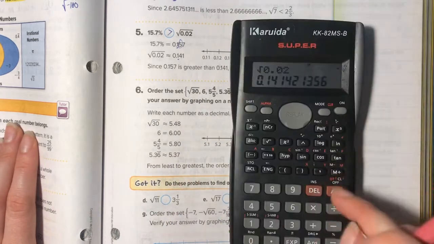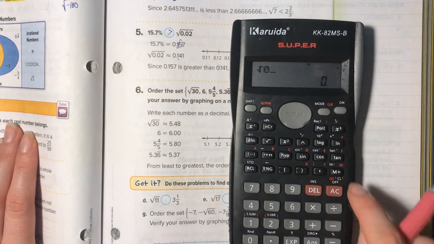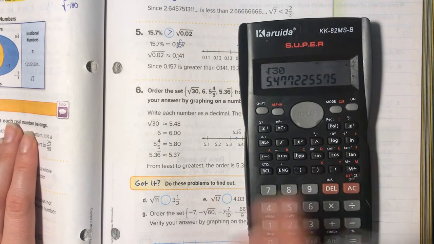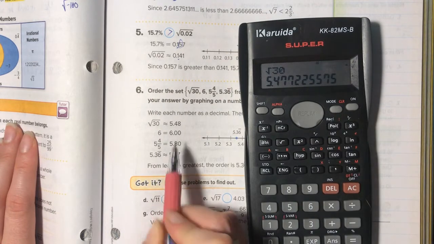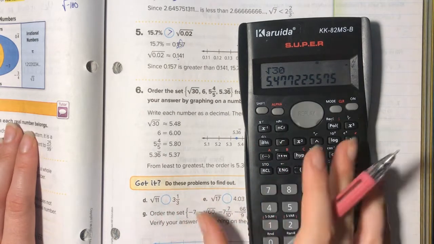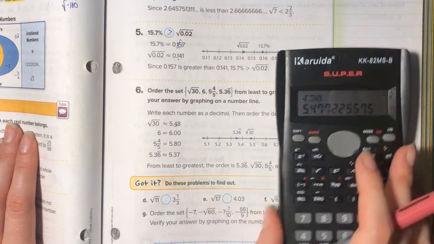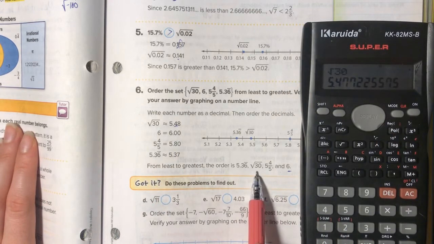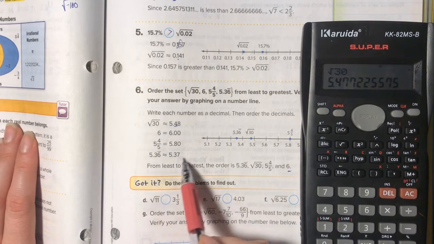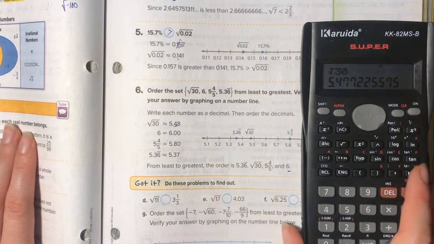Now let's see, you just do the square root of 30, and they have 5.48. They just rounded it. And then this one is 5.36 repeating. So this one is slightly bigger, and this one would be the smallest, 5.36 repeating. So they put them from least to greatest.